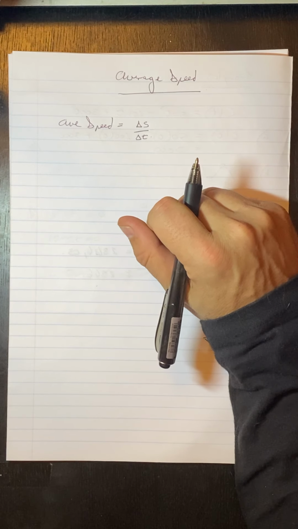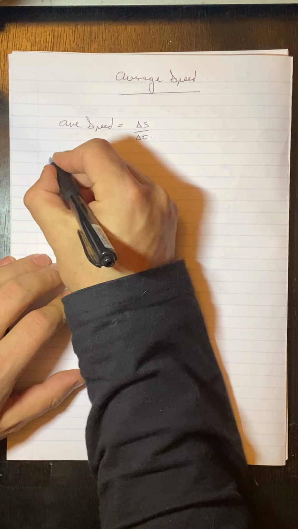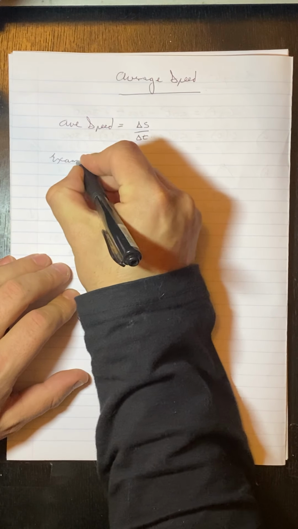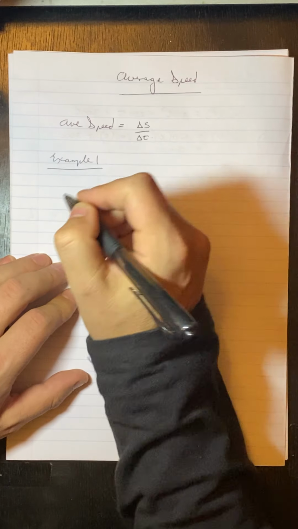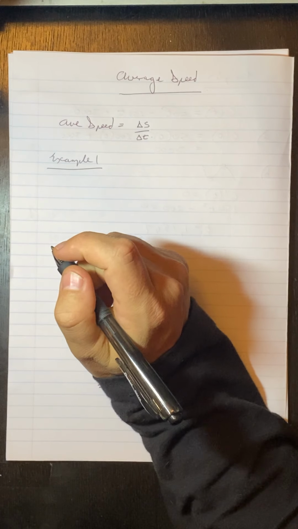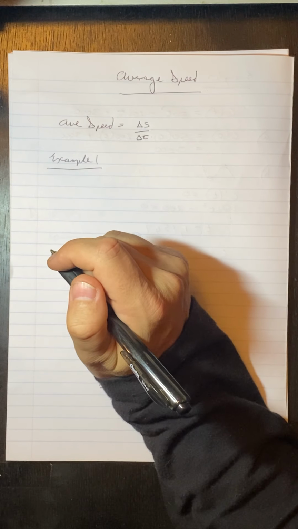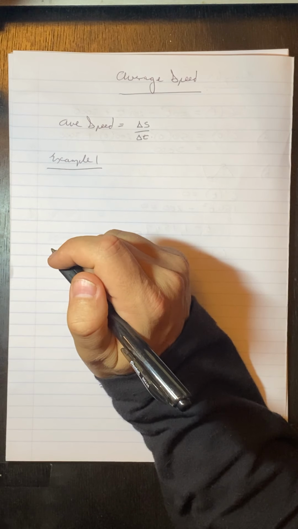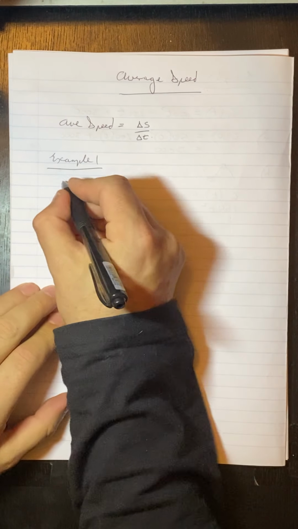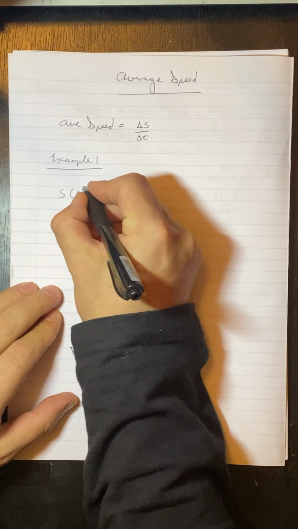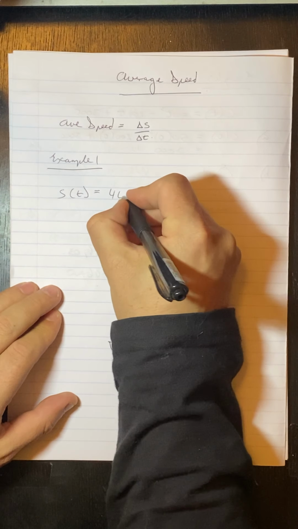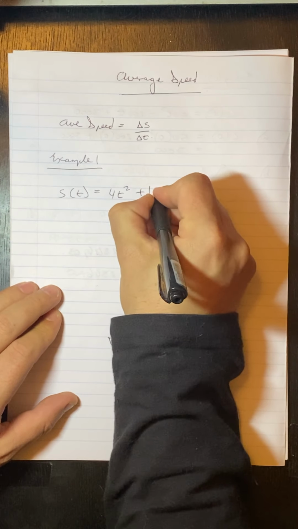All right, so example 1. Example 1 is saying the distance s in meters traveled by a particle in time t in seconds is given by s of t equals 4t squared plus 1.